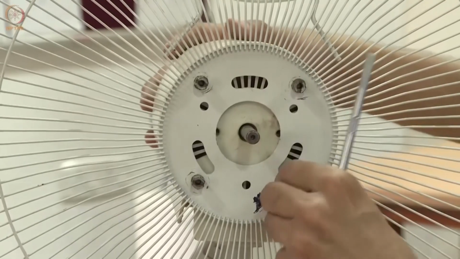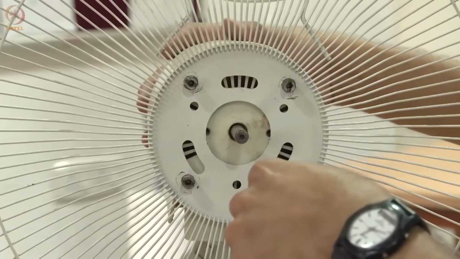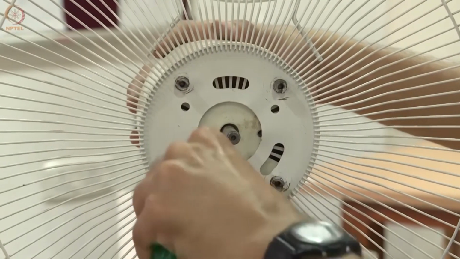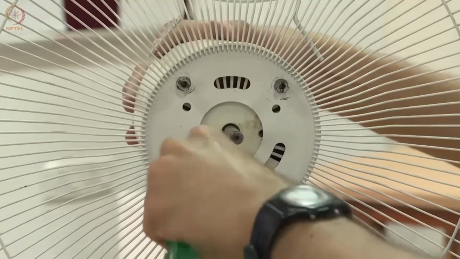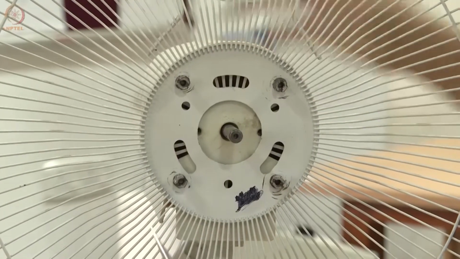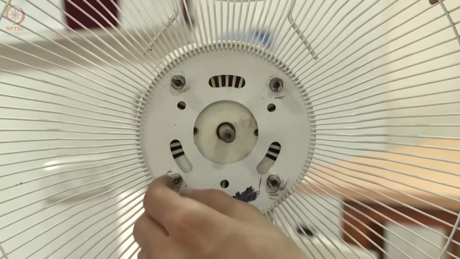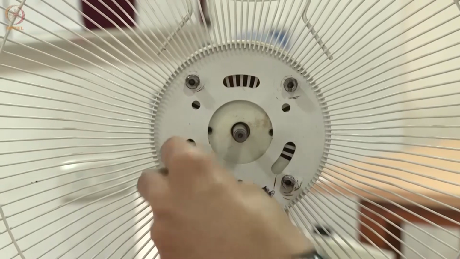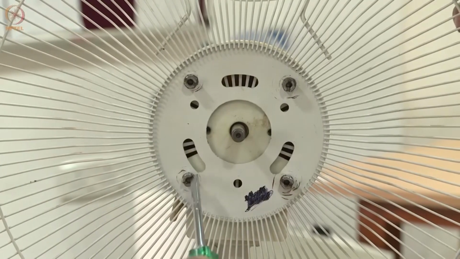So these are called standoffs. They are very commonly used in computer CPU assemblies. So you can tighten them. You can see it has a hexagonal shape. You can either use a socket spanner, or you can use a simple screwdriver.